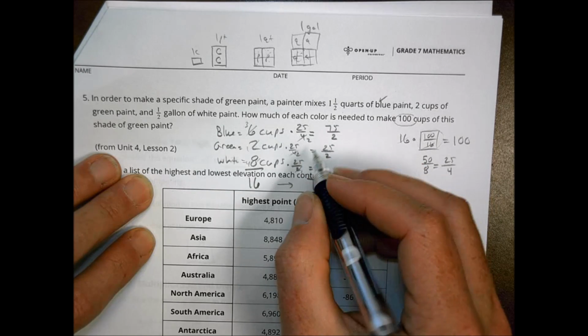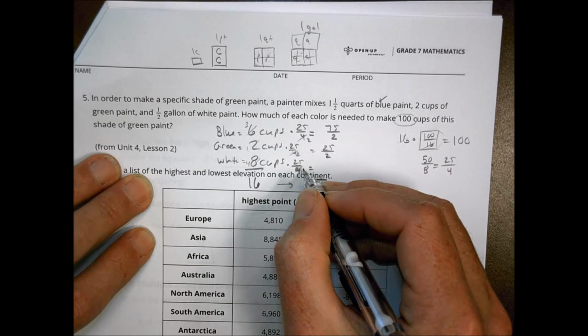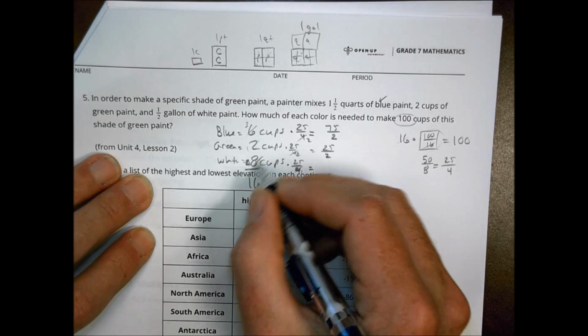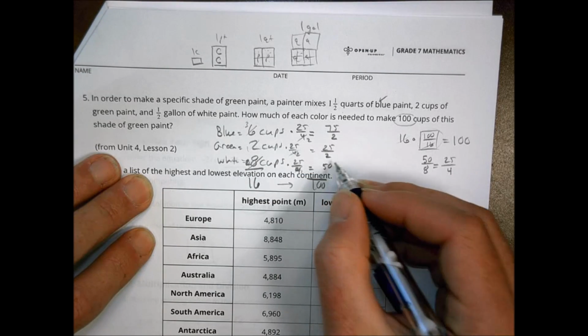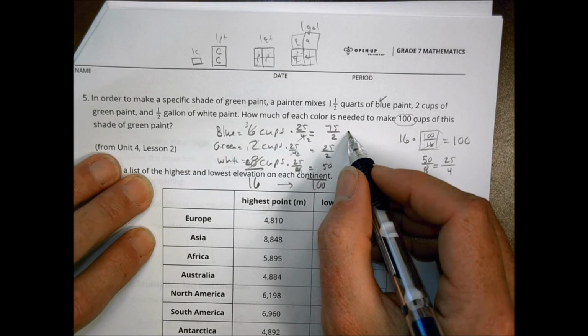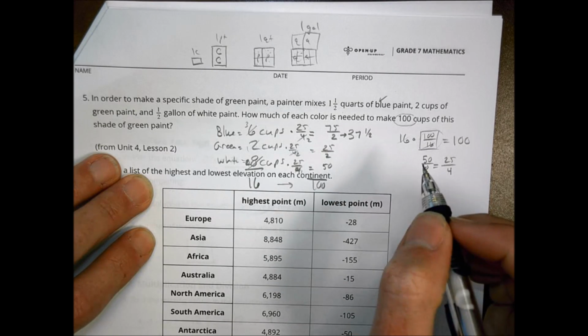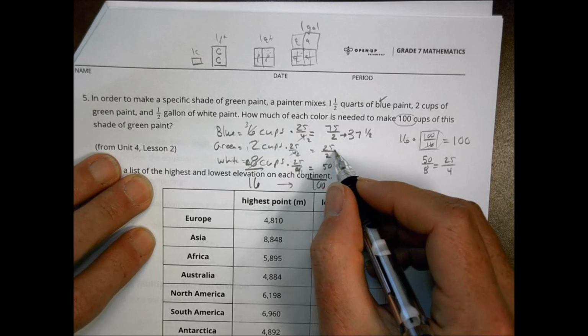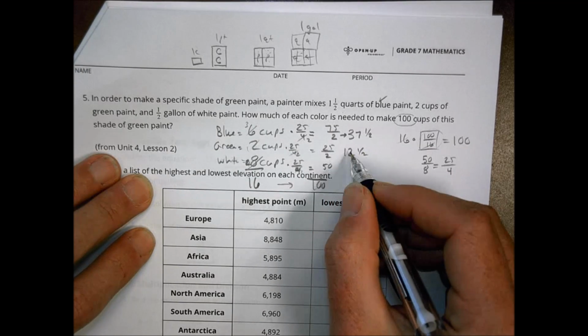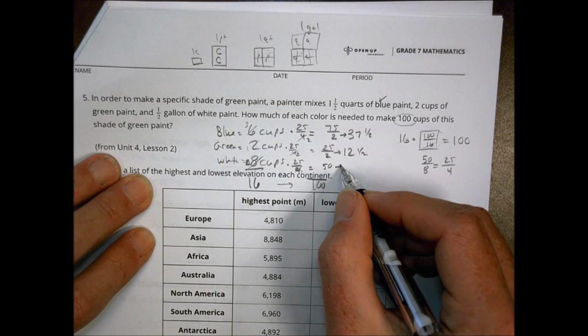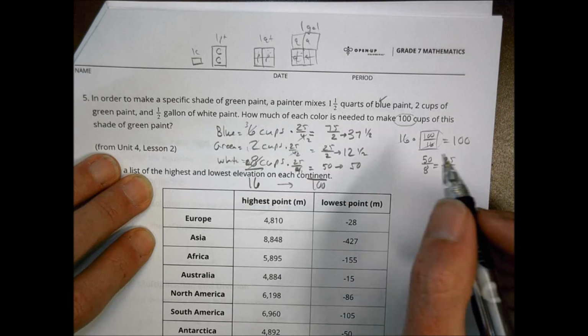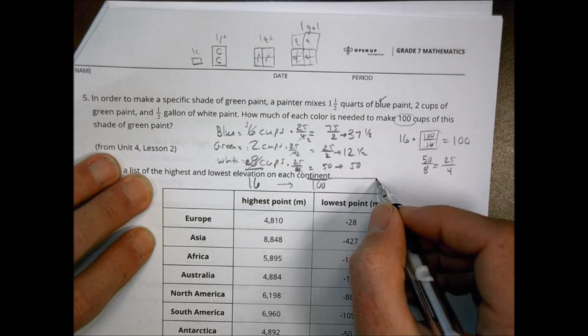Oh, 4. That's what it is, 4. Sorry, 4 times that becomes a 2. Sorry, so 2 times 25 is 50. So I'm going to need, in this case here, 37.5 cups of blue. I'm going to need, in this case here, 12.5 cups of green. And I'm going to need just 50 cups of white in order to make that same balance, the same formula.